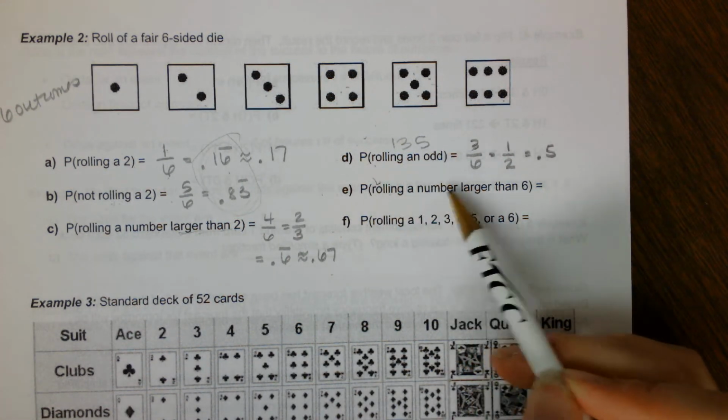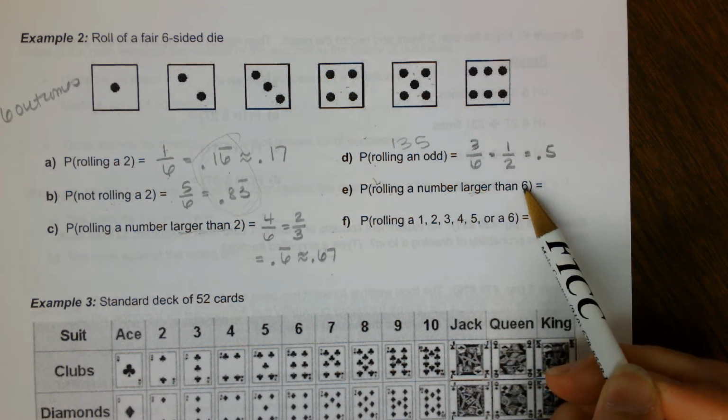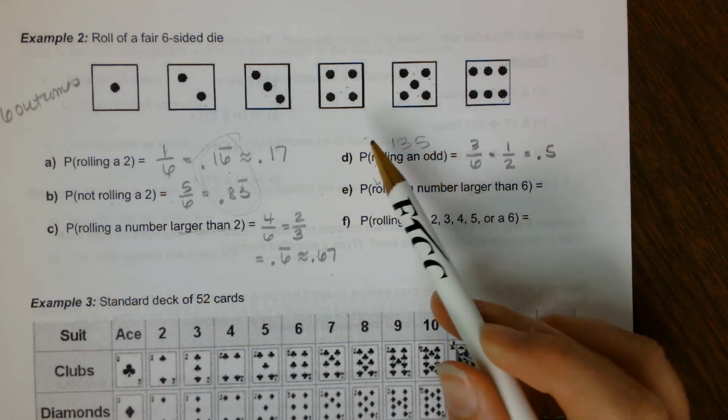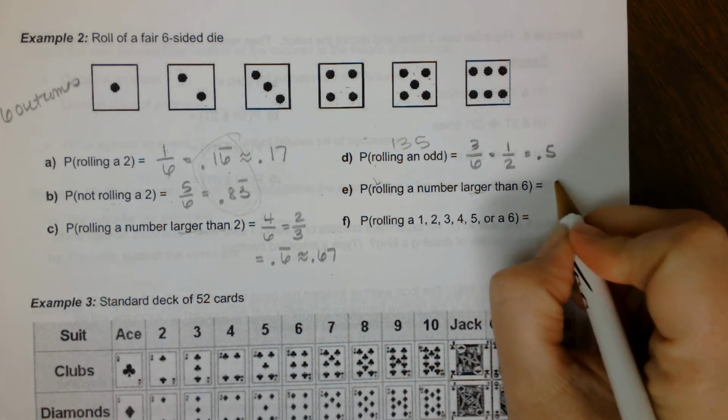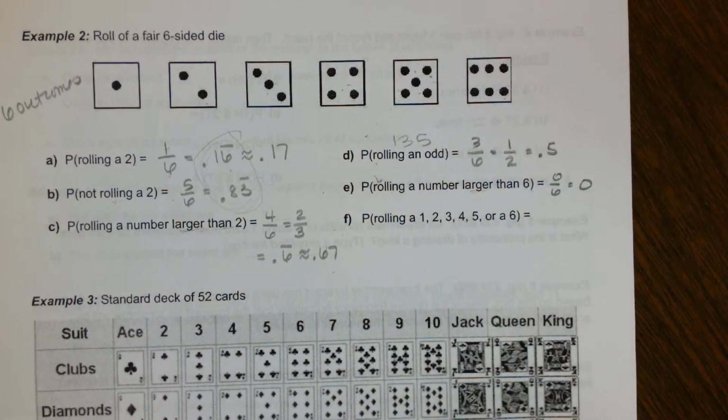Okay, the probability of rolling a number larger than 6. Again, this is larger than 6, so we're not including 6. That would have to be 7 or above, which is nothing. So we have 0 over 6, which is 0. So there's no chance of rolling something greater than a 6.